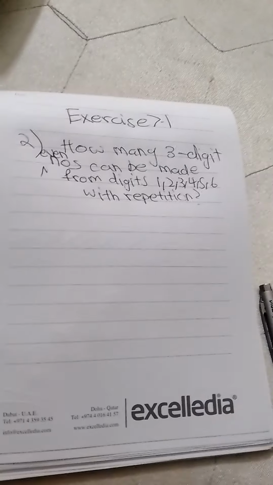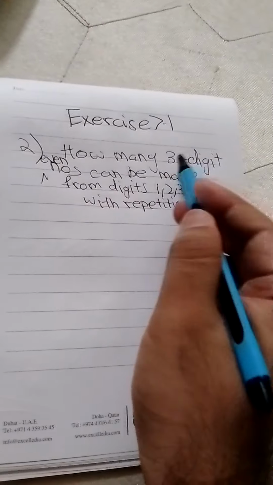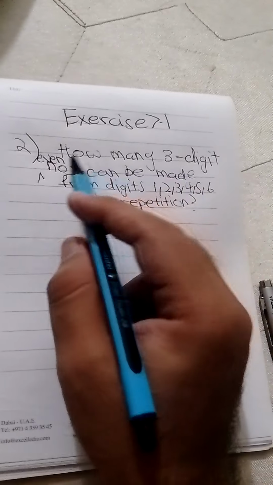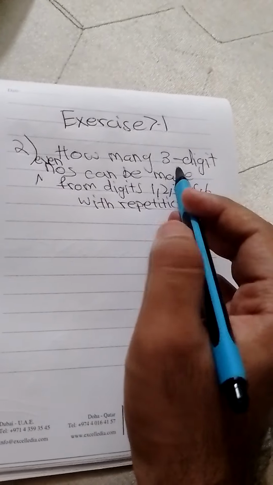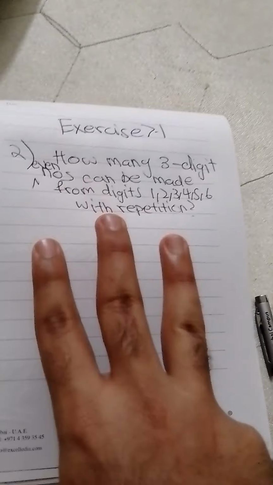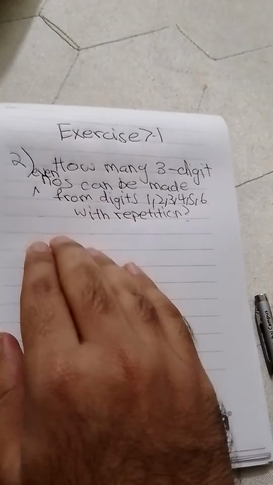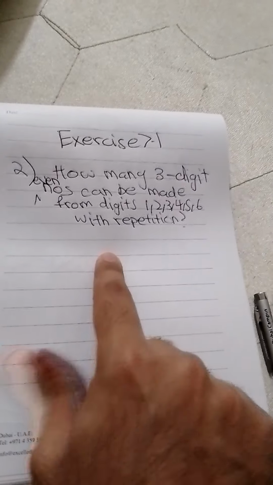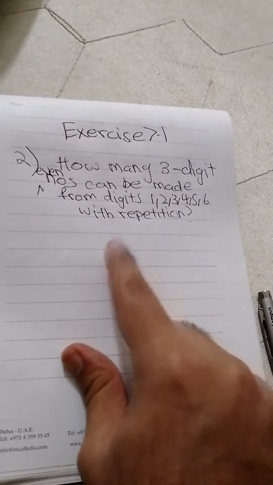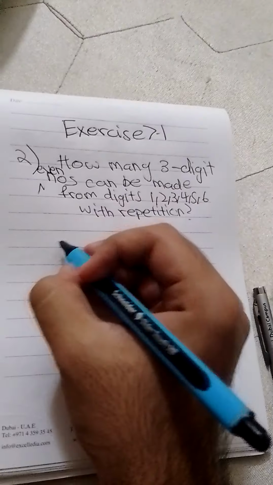So guys, we have positions for 3 digits. That means we have 3 steps in the job of finding a 3-digit number. The first step is filling up the 100th place, the second step is filling the 10th place, and the third step is filling the 1st place. So repetition is allowed here.